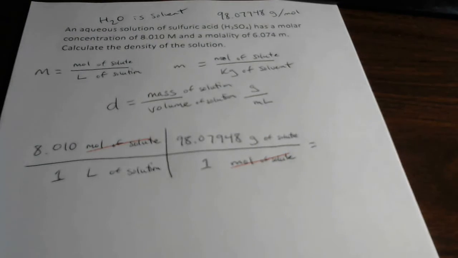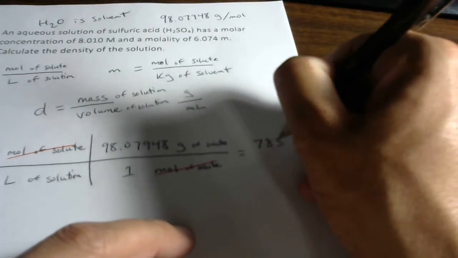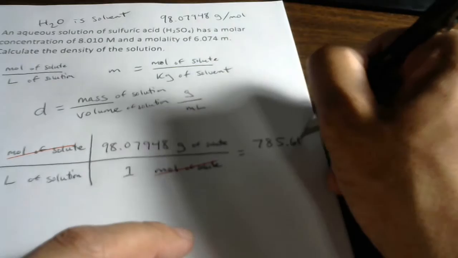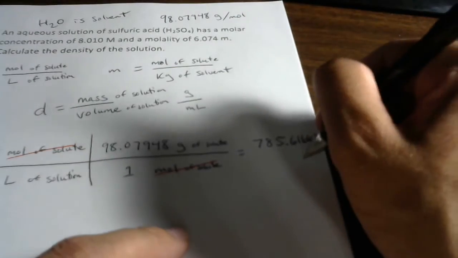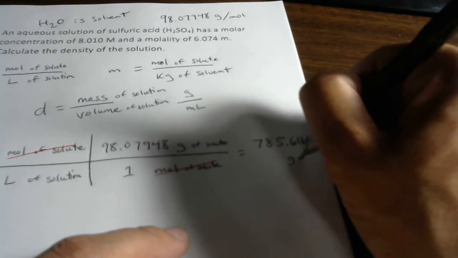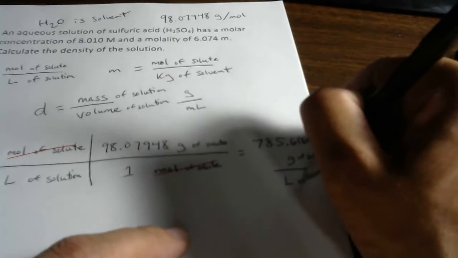So let me grab a calculator and do this real quick. We're going to have 8.010 multiplied by 98.07948. That's going to total 785.61663, and that's going to be, again, grams of solute over liter of solution.